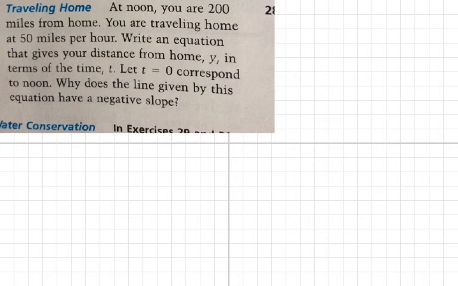So actually pause the video for a moment and think about this problem for a few minutes. See what you can do to try to come up with it on your own, and then unpause the video and we'll take a look at this together.